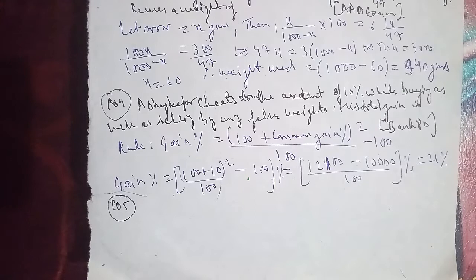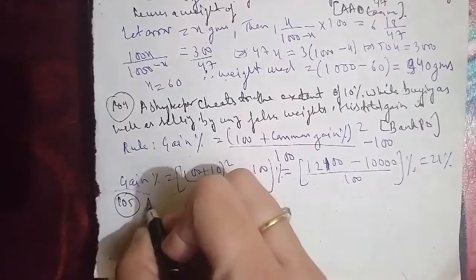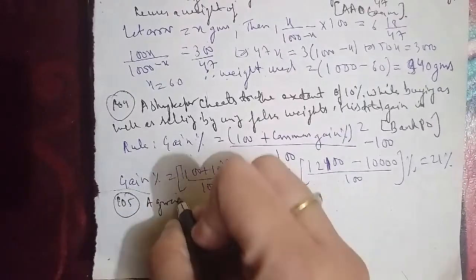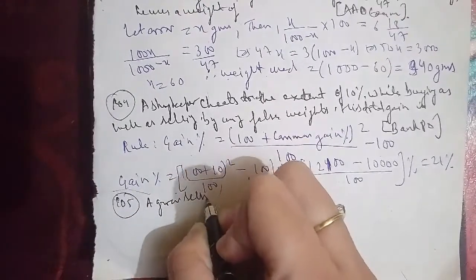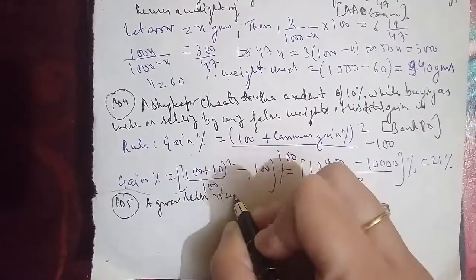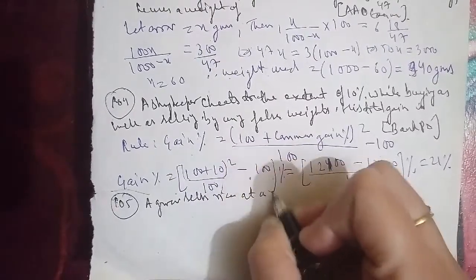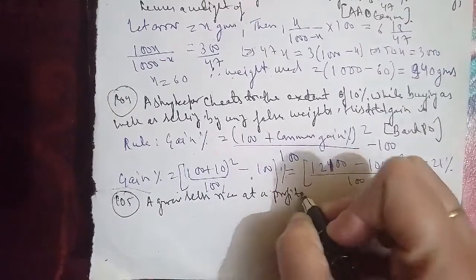The total gain earned by him will be? That is the important one. So we find out the solution here as well.